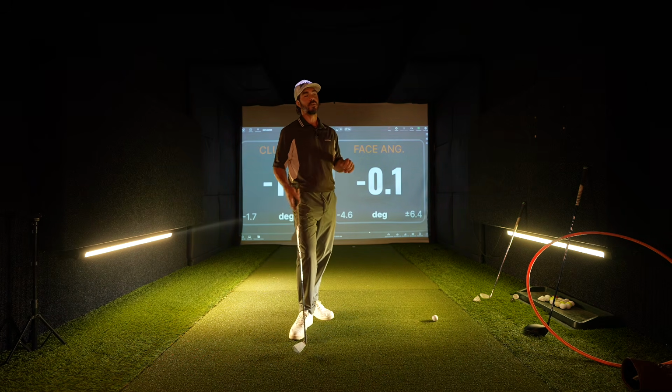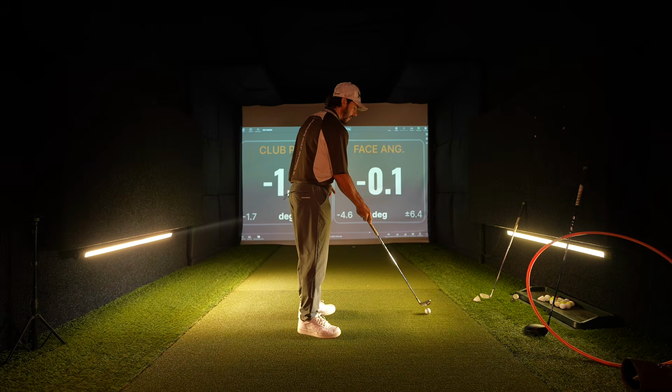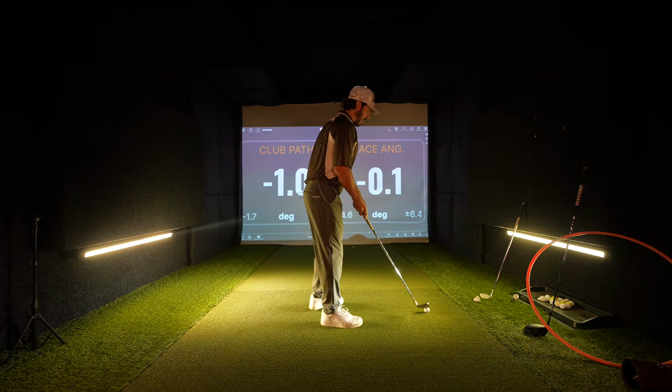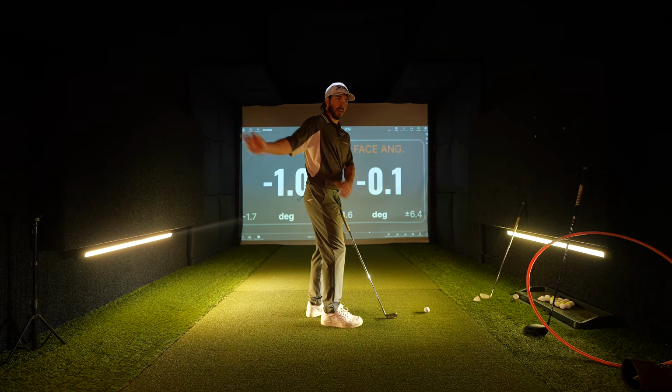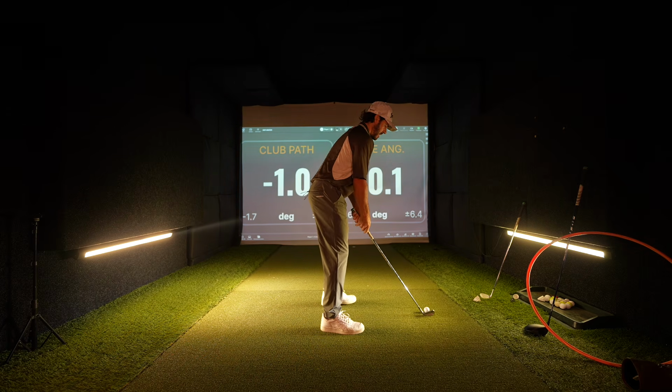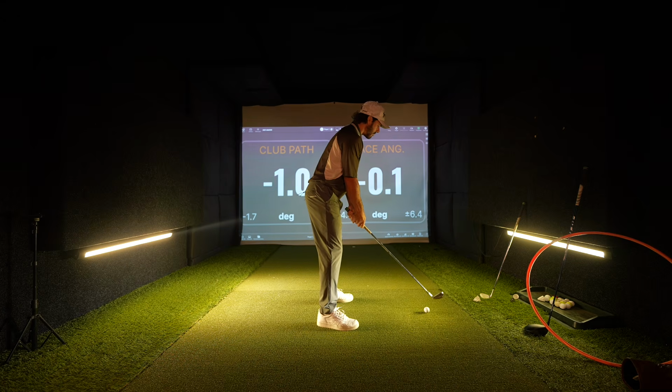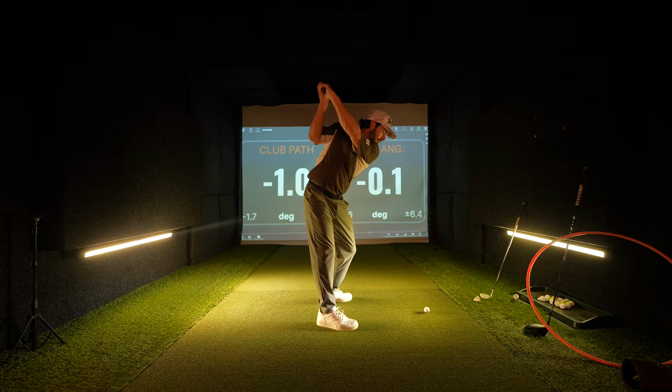So here it's a half degree more open, so it's gonna overcurve a little bit. All right, so here I'm gonna actually align myself a little bit more to the right. I'm a little stiff, probably not turning as much as I should. Haven't hit too many shots today. So I'm gonna aim a little right to get that path a little bit more to the right, and then we'll see what happens with the face.